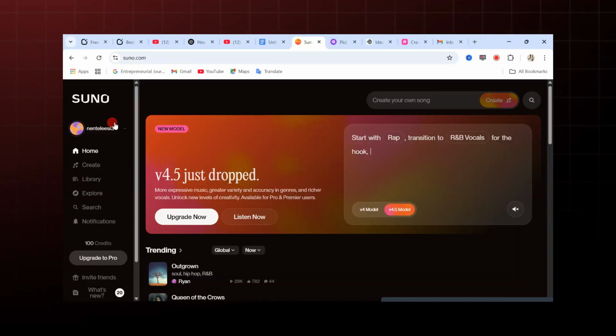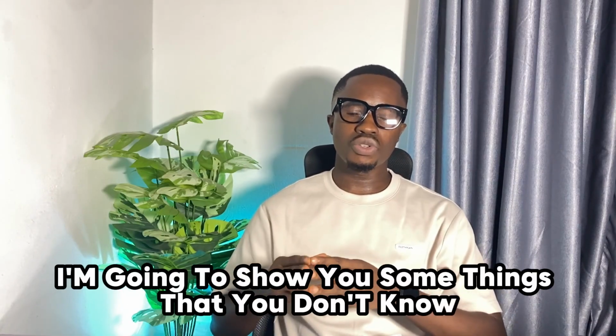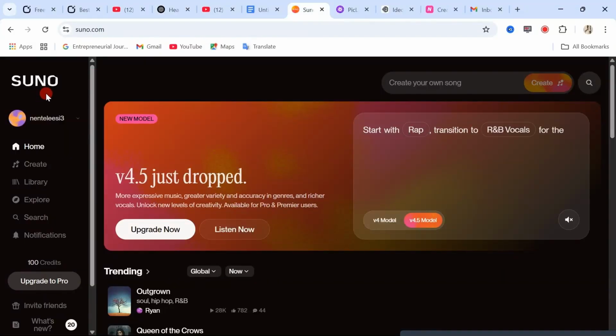To generate this music, we are going to be using this website called Suno. Most of you know this website, but I'm going to show you some things that you don't know about it. Now open up the Suno website. Don't worry, there are some things you don't understand when using Suno. For those of you that have already used this website before, what I'm going to be explaining here is going to open your eyes.